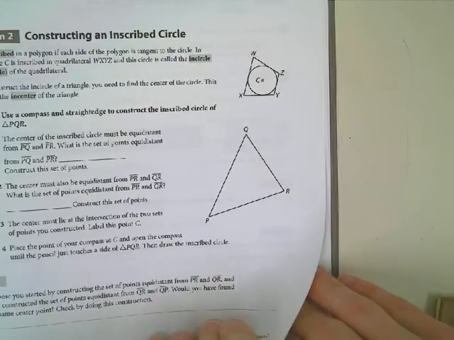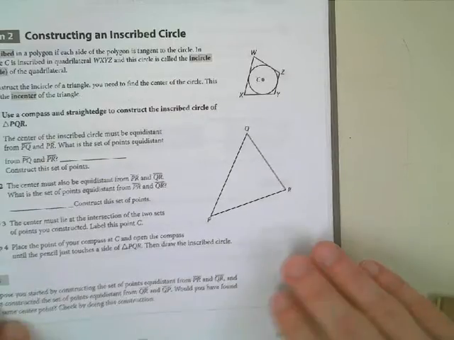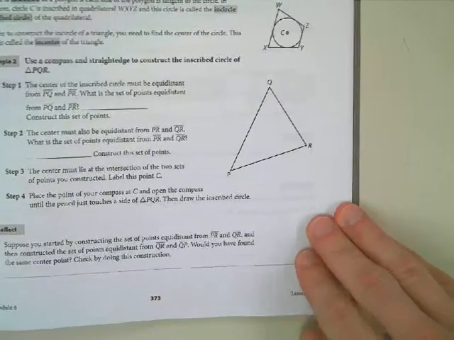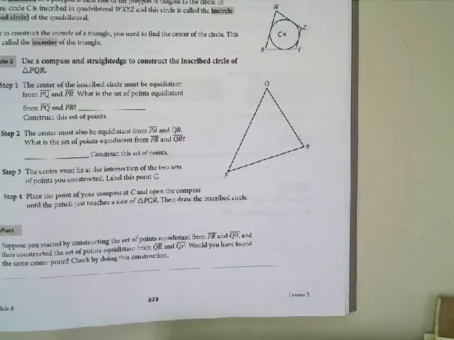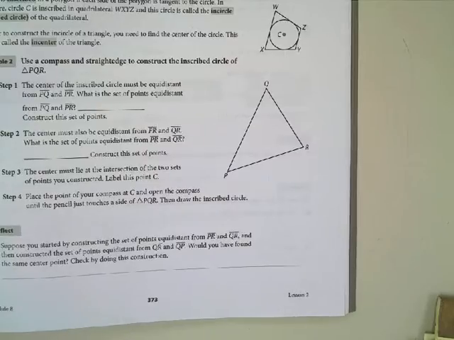All right, page 373. 373, please. Are we doing that big triangle? You got it.